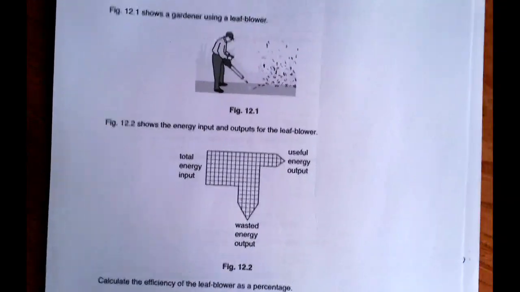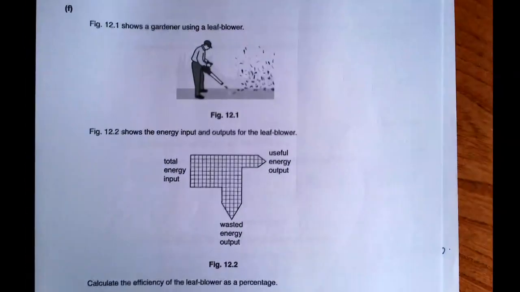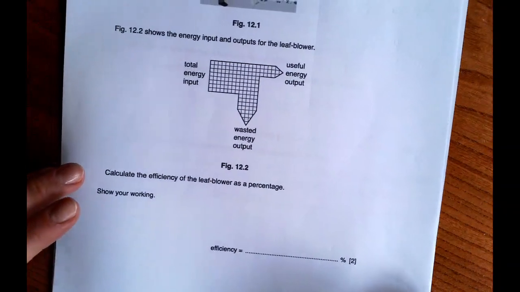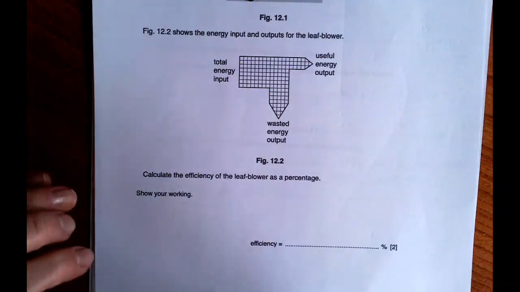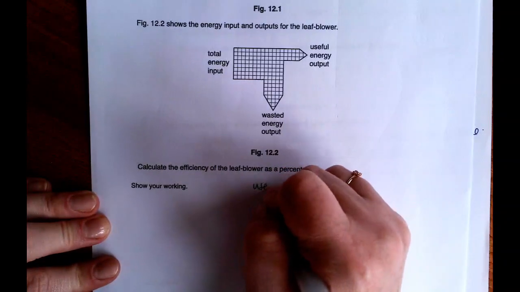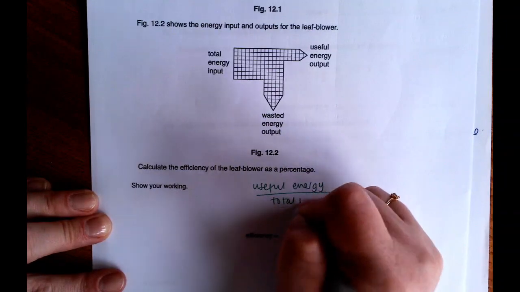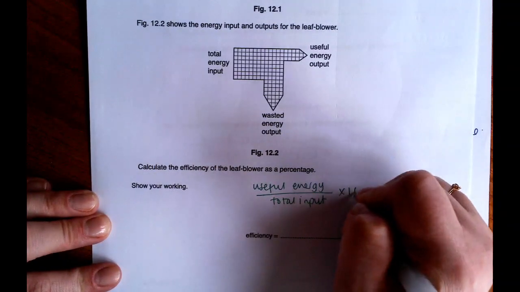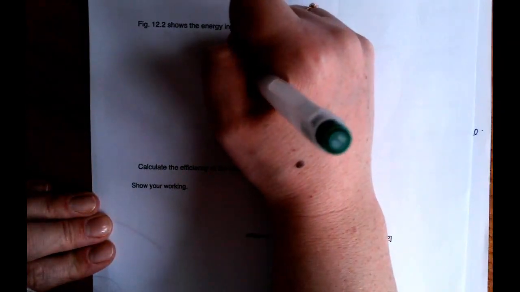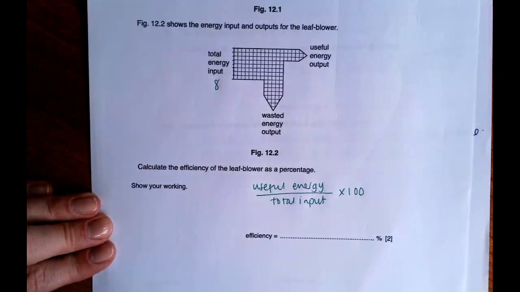Last but not least, you've got a gardener randomly using a leaf blower. You've got the energy inputs and outputs, and you have to work out the efficiency of the leaf blower as a percentage. We have to look at the widths, so we can use the number of squares to help us work this out. Efficiency is useful energy output over the total input, and to get that as a percentage, I then multiply it by 100. So the total energy in is 1, 2, 3, 4, 5, 6, 7, 8 squares, so we're just going to call that 8.